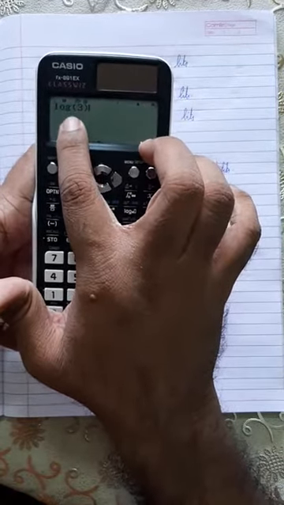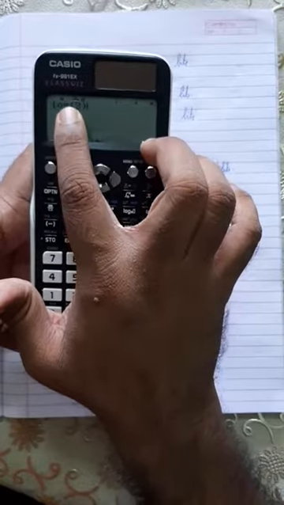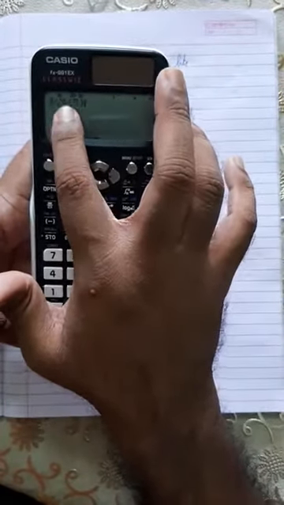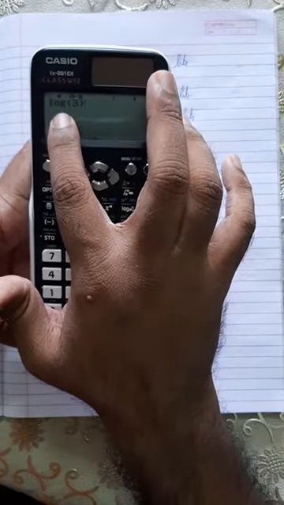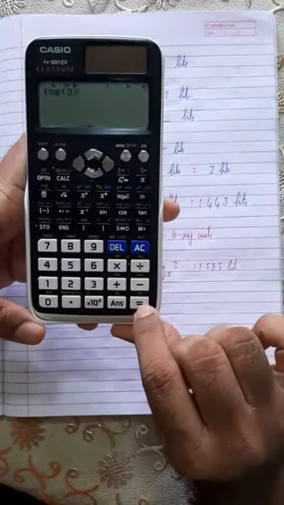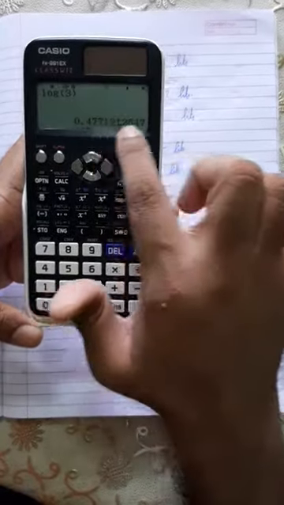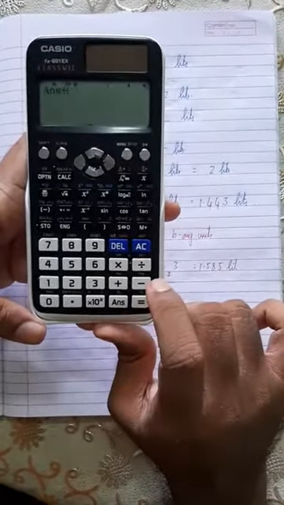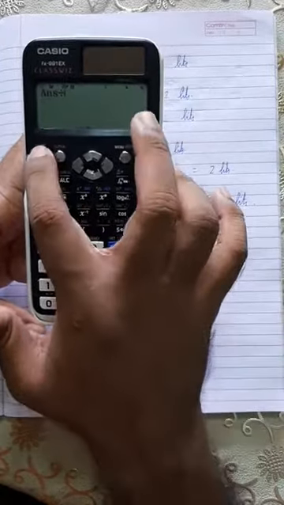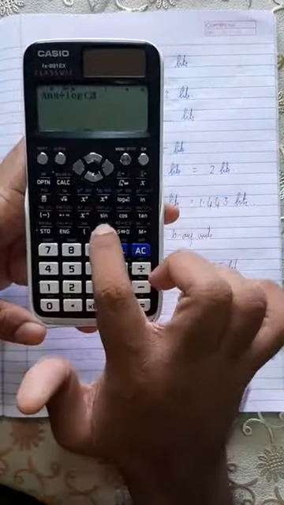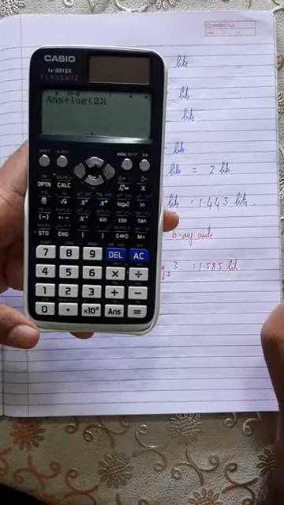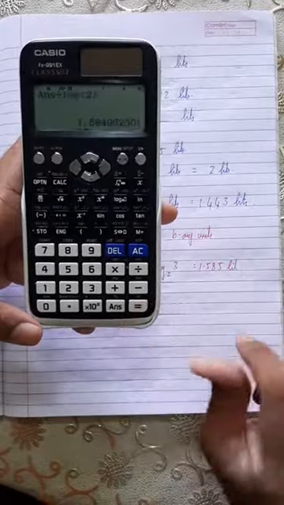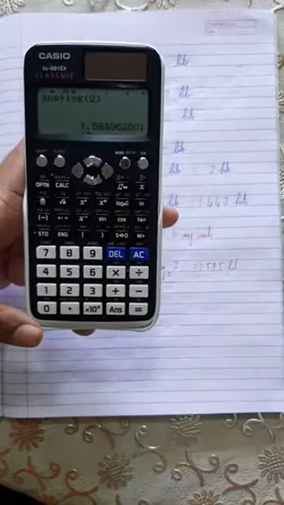Every calculator will have this log function. And if you're not able to change the base, then what you need to do is simply find the log of 3 normally, and then whatever answer you get, simply divide that by log 2 and you'll get the same value.